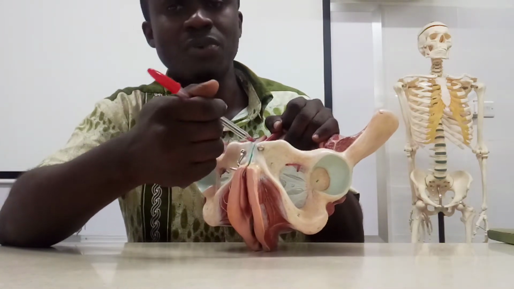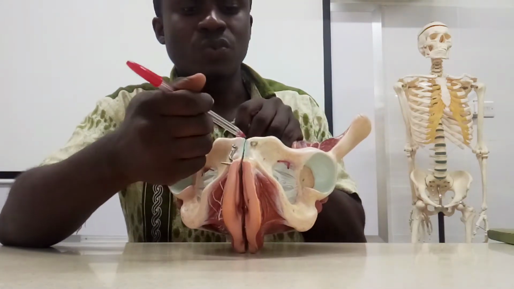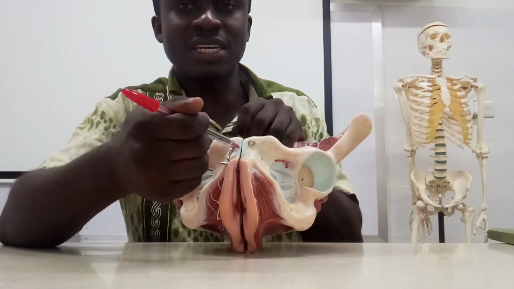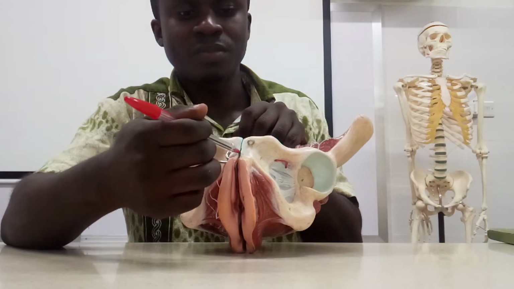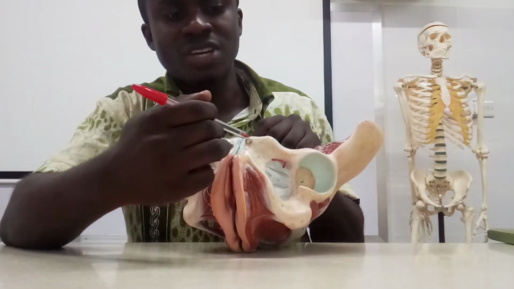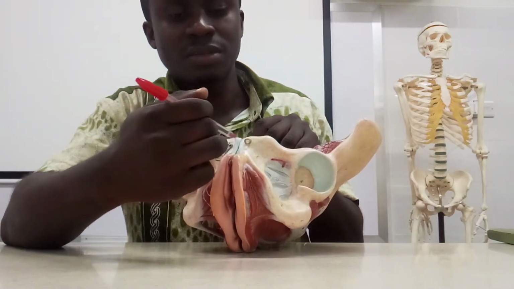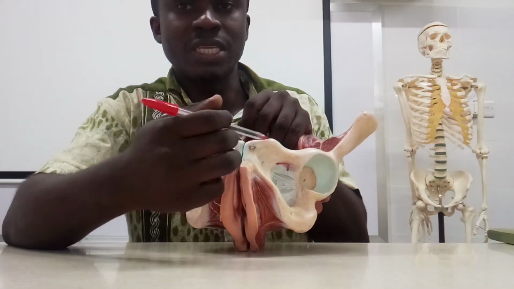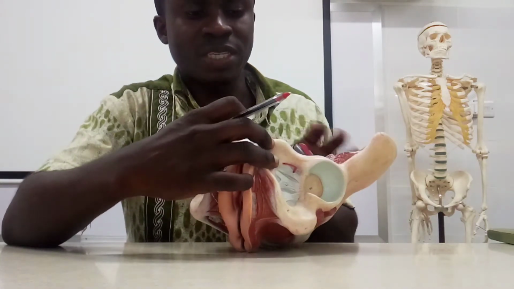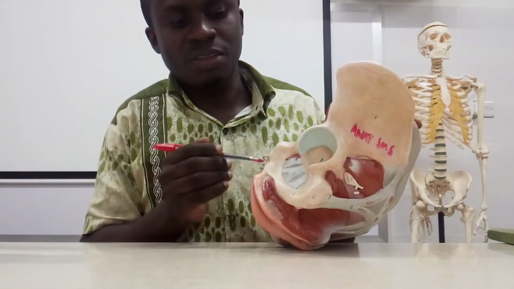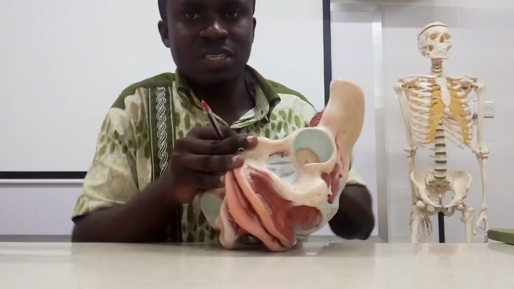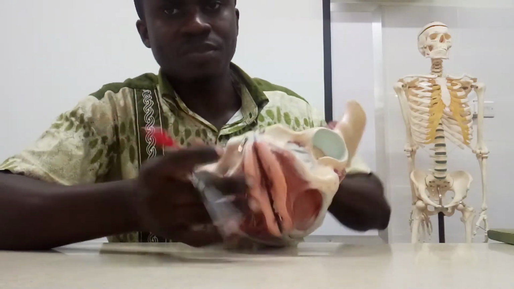Over here is the fibrocartilaginous structure that we find, which is the pubic symphysis, connecting the two pubic bones anteriorly. And then just on the lateral aspects, we are going to have the body of the pubis. So anteriorly, the pubic symphysis together with the body of the pubis will be related there.